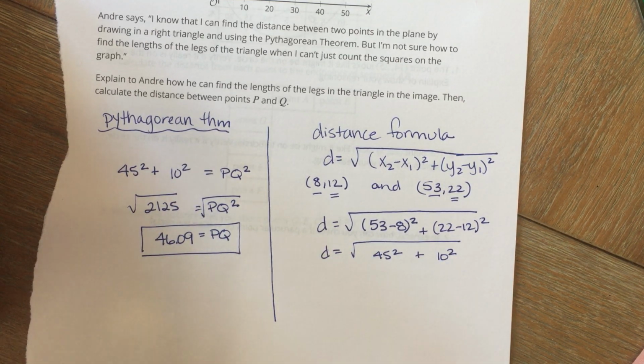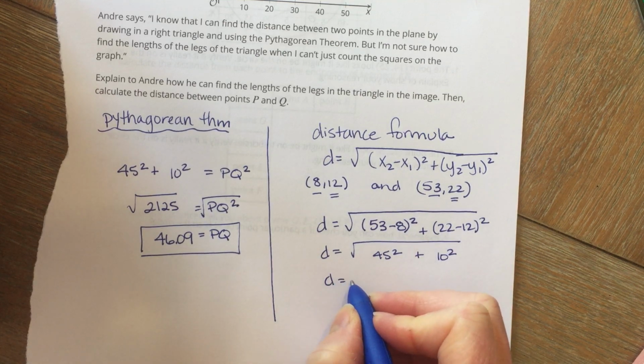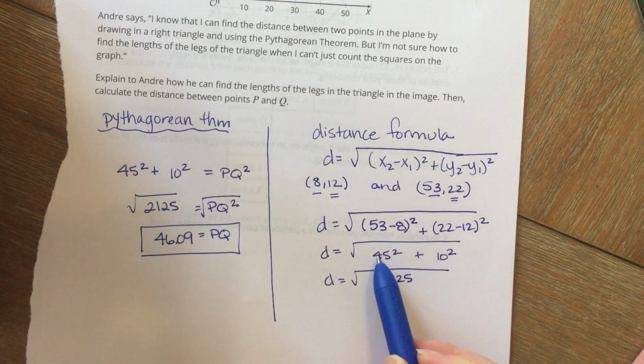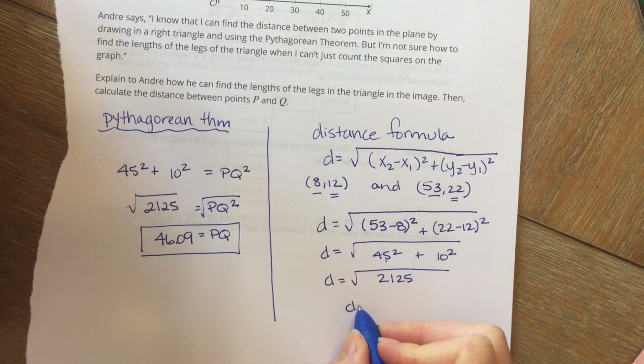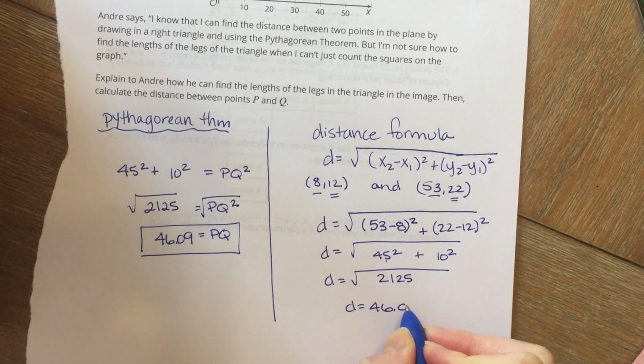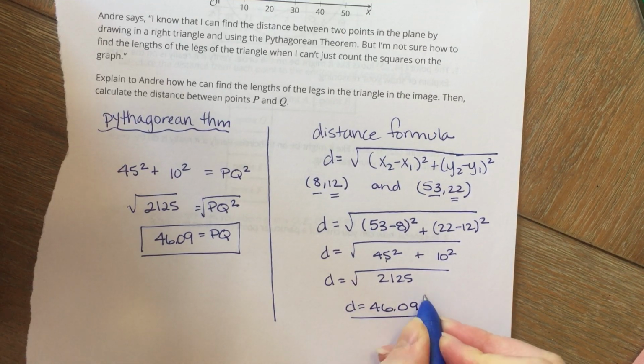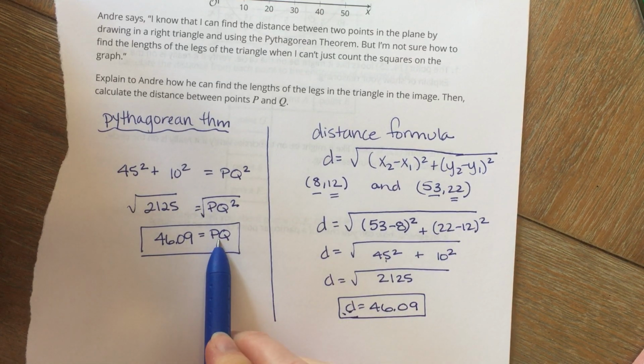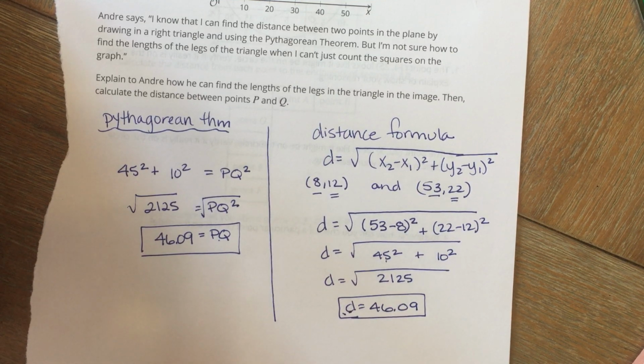It's all on one side. So I would get the same 2,125 when I calculate 45 squared and 10 squared on my calculator, and I would get the same 46.09 for my distance for PQ. And the fact that I have a D for distance, I'm talking about the distance between P and Q, so that's really the same thing.